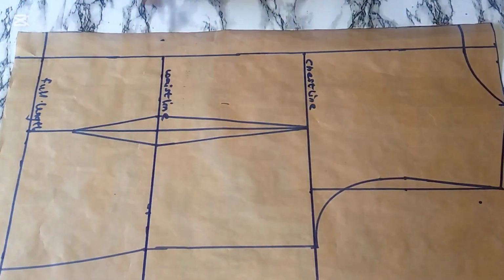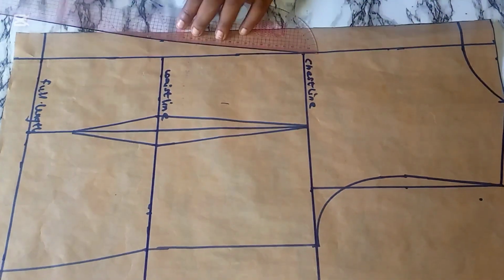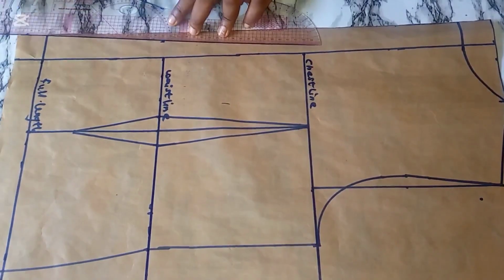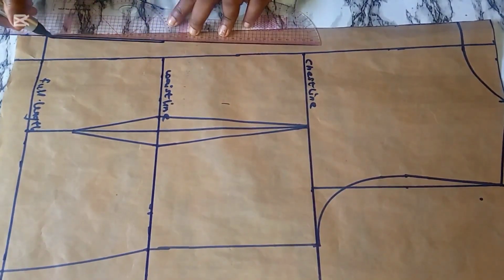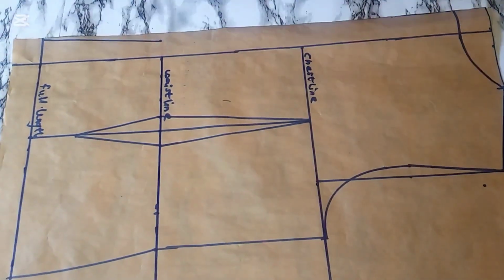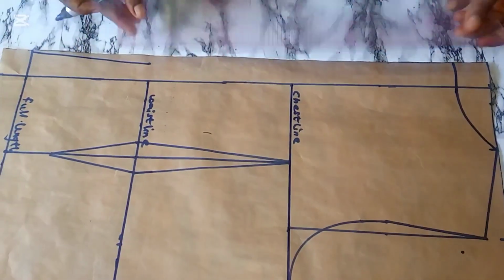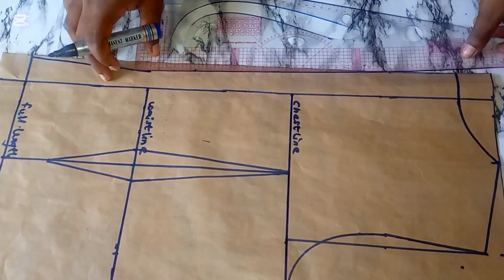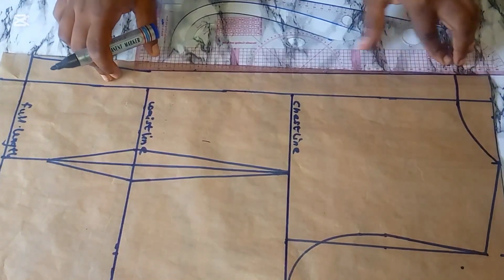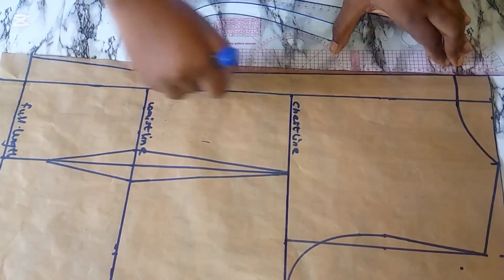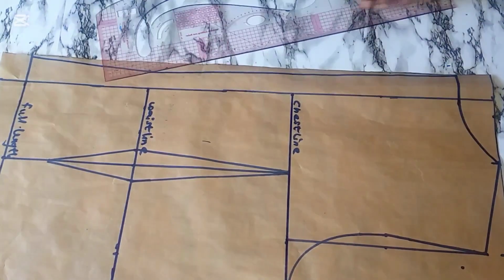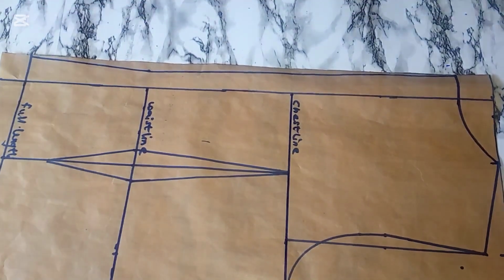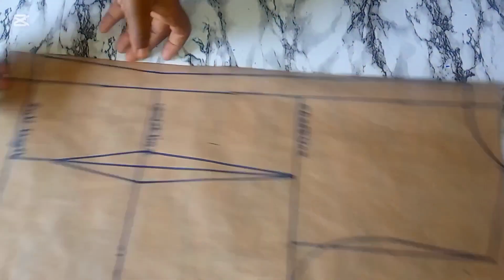You mark out your lines, then cut it out.